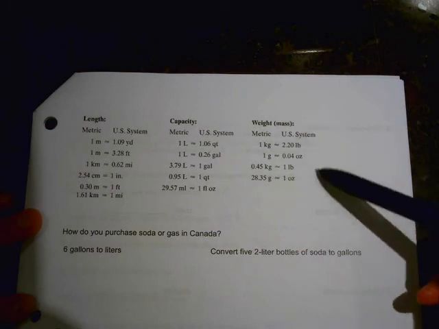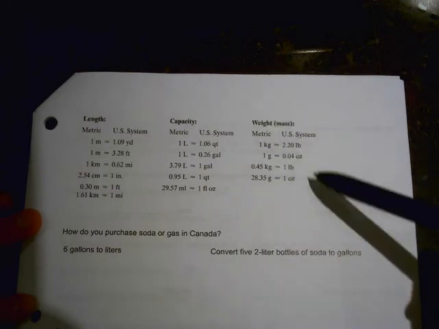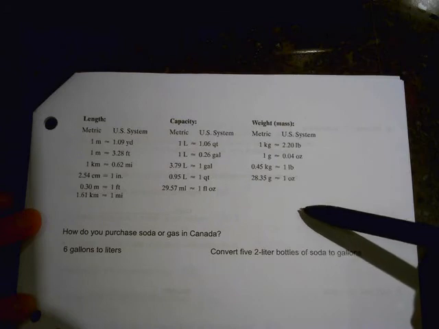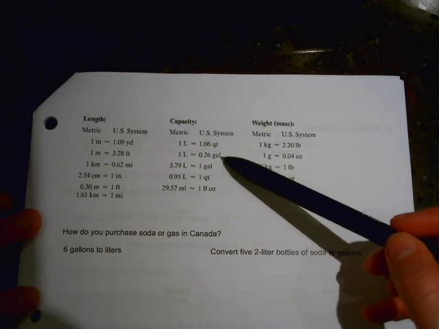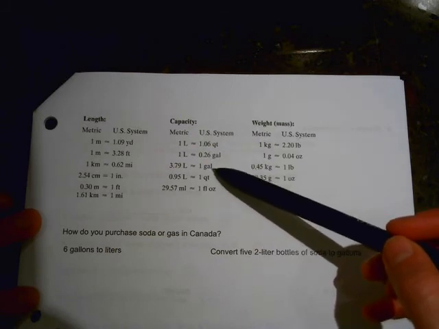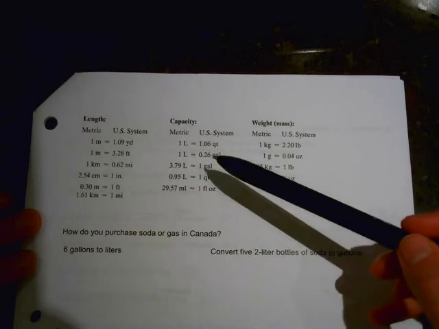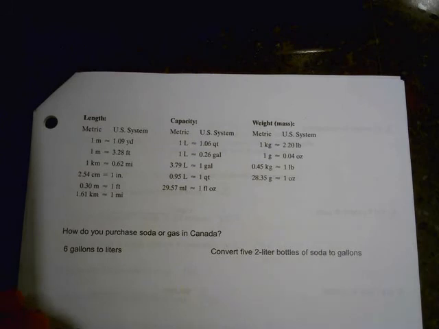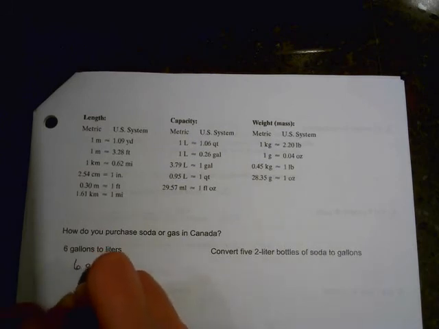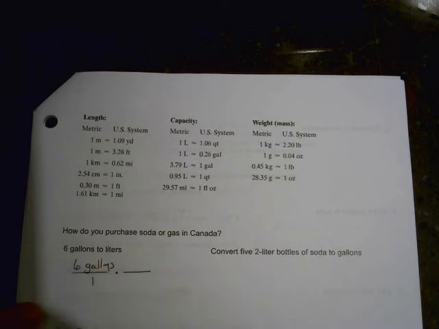So these are off of MyMathLab, so this is kind of what MyMathLab will give you for conversions. So you have to search for it. Now sometimes you'll see there's more than 1. It doesn't matter which one you use, you're going to get pretty close to the same answer. It might be off by a decimal. So let's try this one. 6 gallons to liters. All right, so just pick one. It doesn't matter which one you want.